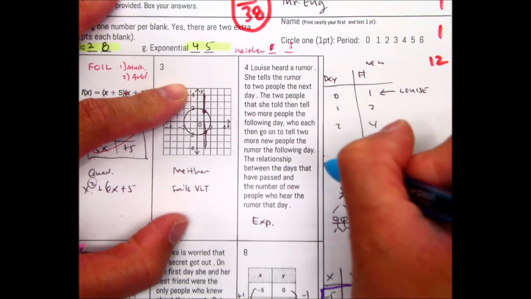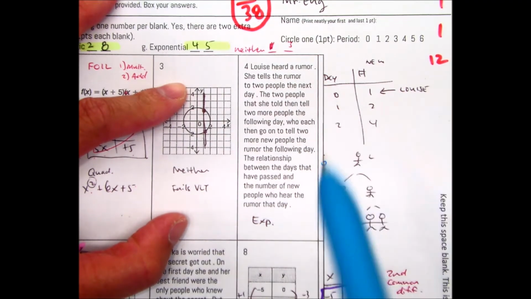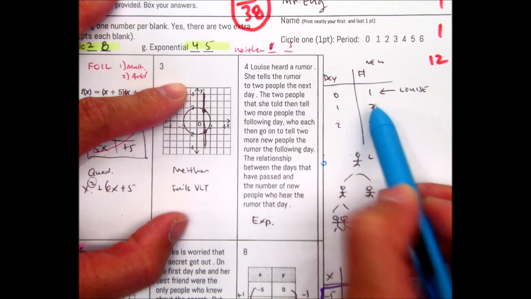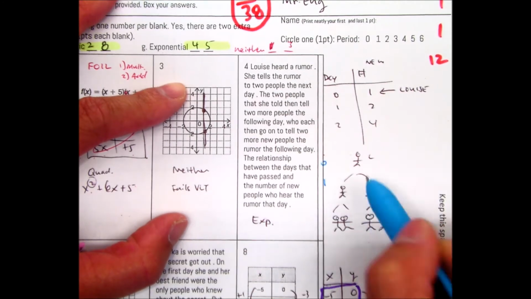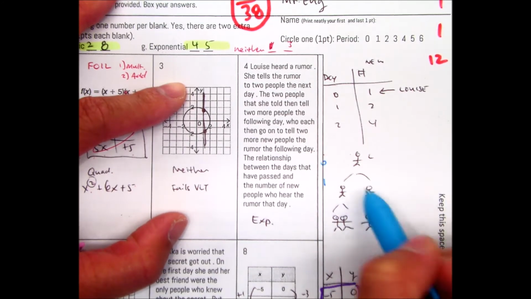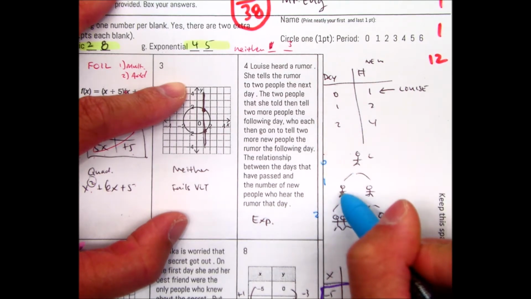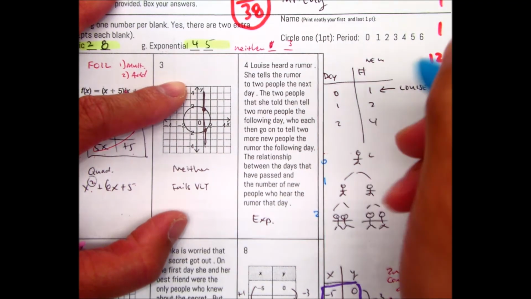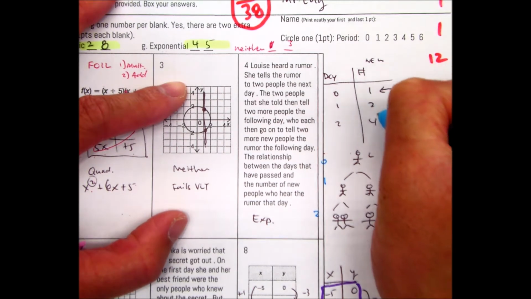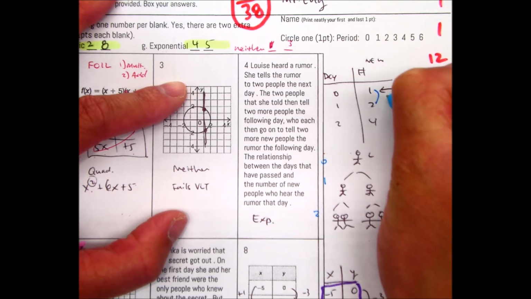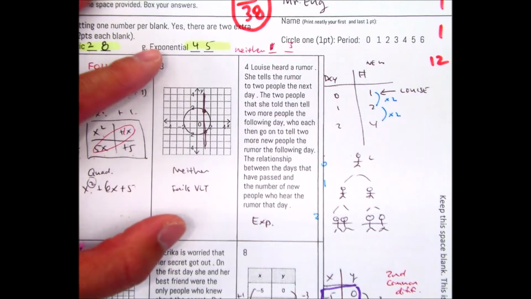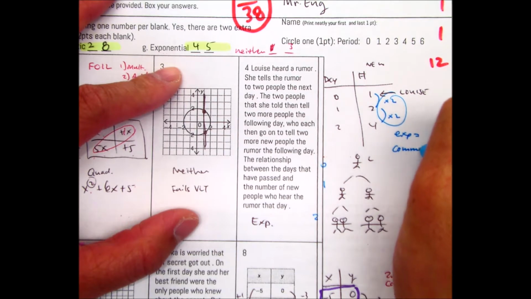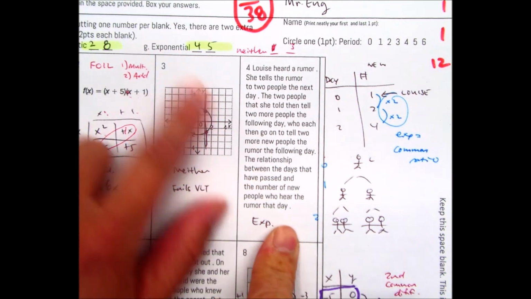Here's Louise, day 0. She goes and tells 2 people. So Louise knows it, and then she's going to tell 2 more people. So those are the 2 people. So in total on day 1 of new people is 2 people. Day 2, this person's going to tell 2 more people, and this person tells 2 more people. Then you have a total on that day of 4 new people. I recognize that you can't add, and there is no second common difference. It's multiplying. So because it's multiplying, that's exponential, common ratio. So 4 goes under exponential.